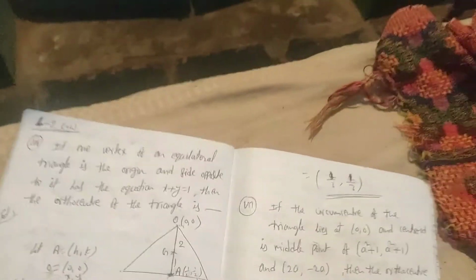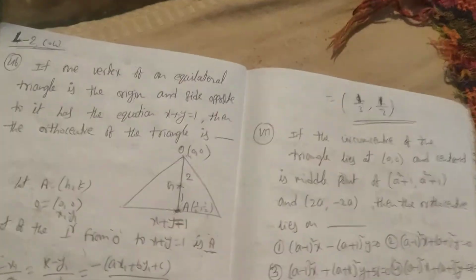So the centroid here is (1/3, 1/3). So that is only the orthocenter, because in an equilateral triangle the orthocenter coincides with the centroid.